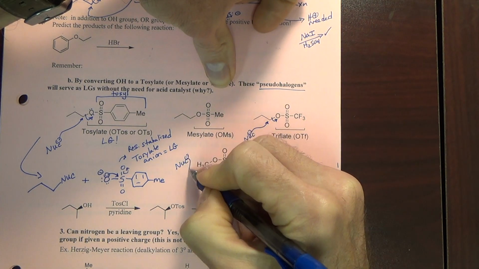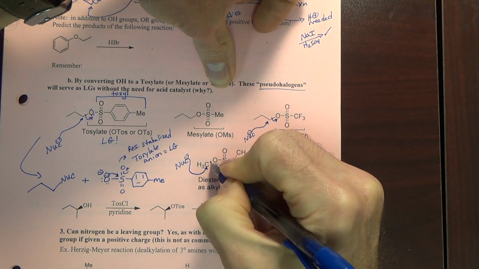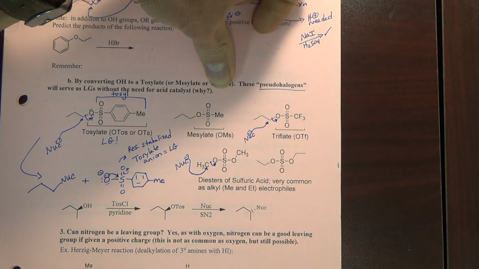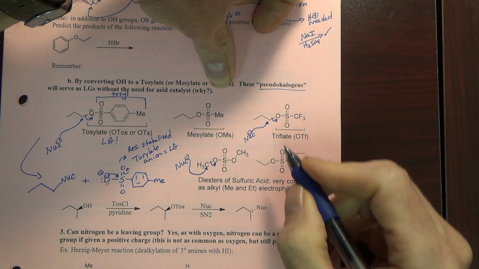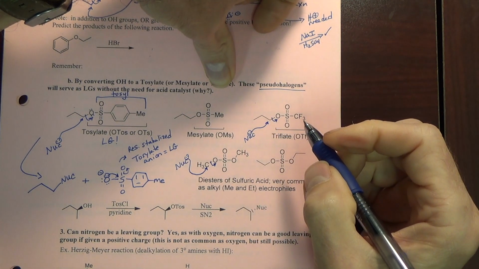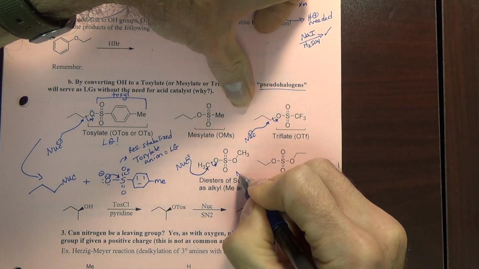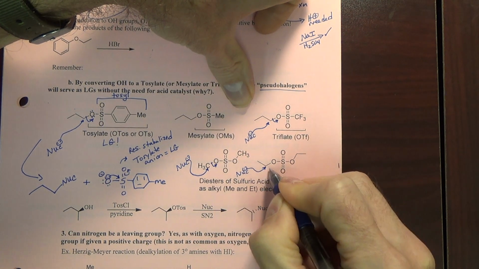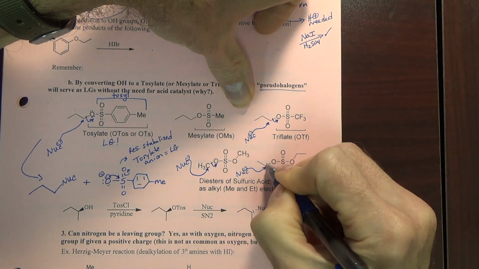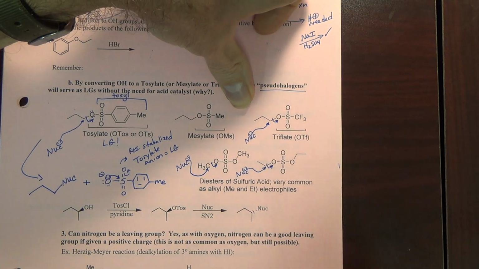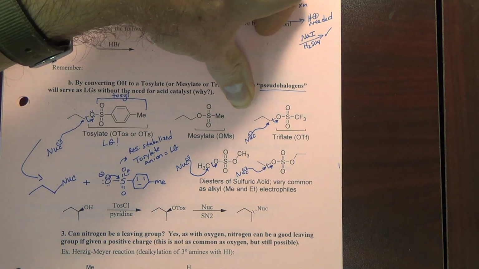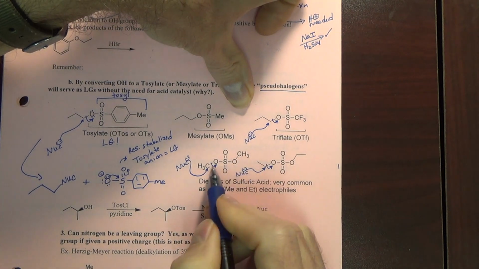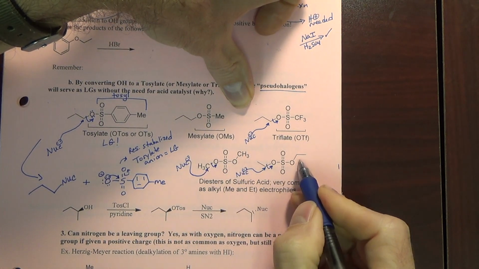And a nucleophile will come in and kick that off. Same thing here. Now this is an ethyl group. Kick that off. This is called dimethyl sulfate. This is called diethyl sulfate.